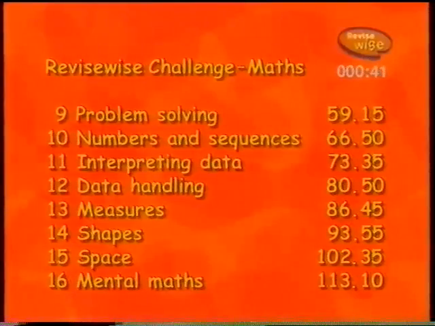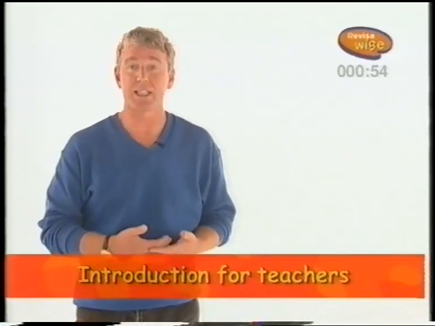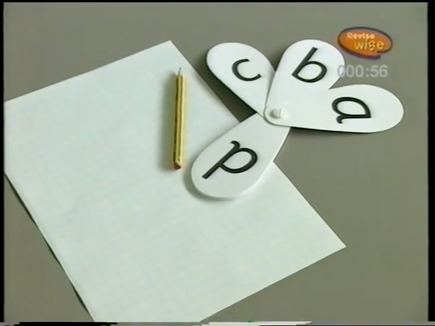The starting time for each topic is on the menu, so using the clock in the top right-hand corner of your screen, you can quickly find each topic. Each of these quiz units contains several questions. Now, some of the questions need a pencil and paper, so make sure your pupils have them to hand.